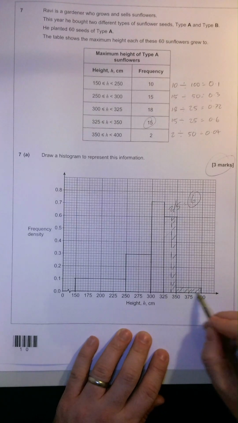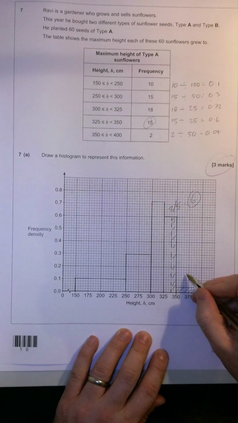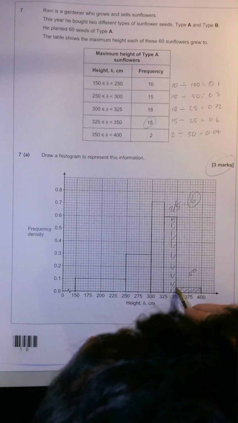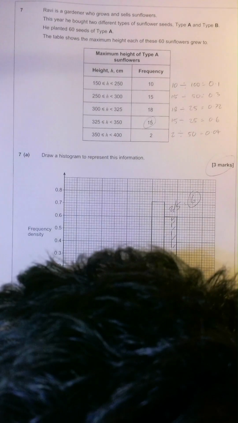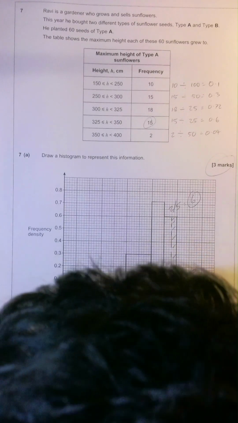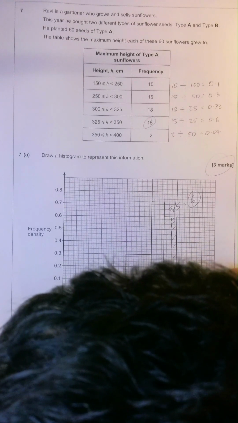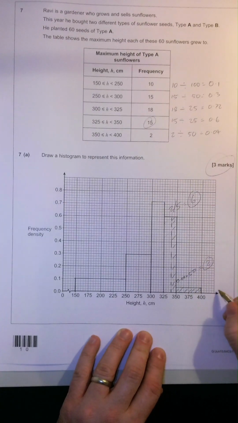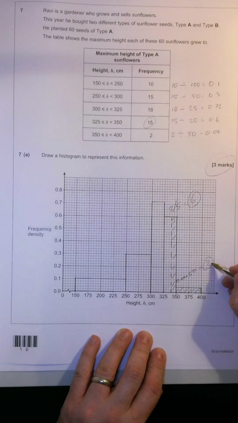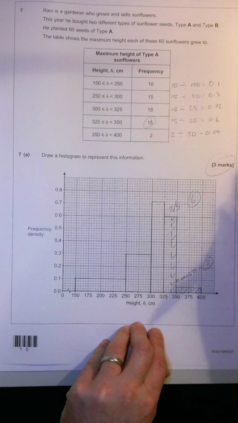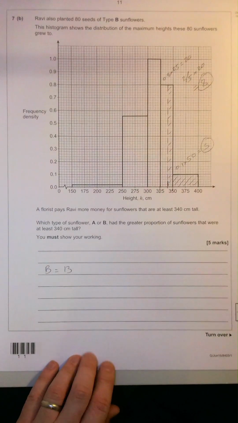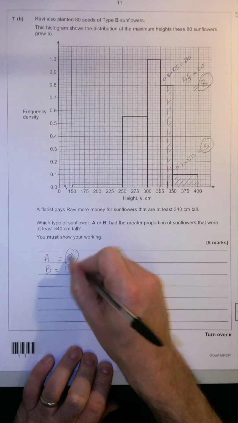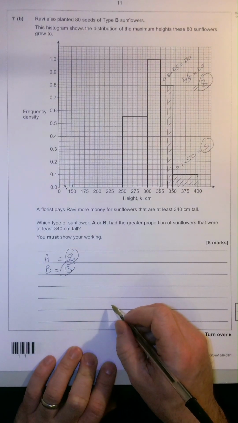And this one, have a look at this, 350 to 400, the range is 50 of course, and we can see here it goes up to 0.04. 0.04 times 50 will give us 2. So 6 plus 2 equals 8. So we can write that on our answers here: 8 for A, or 13 for B.